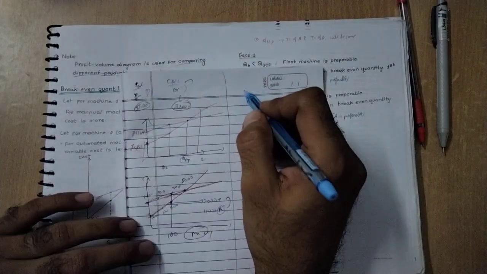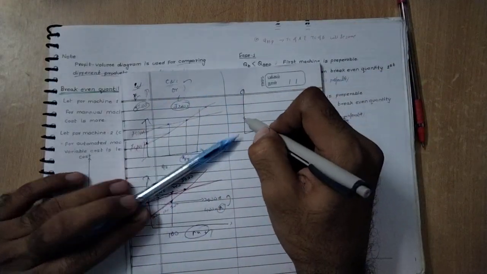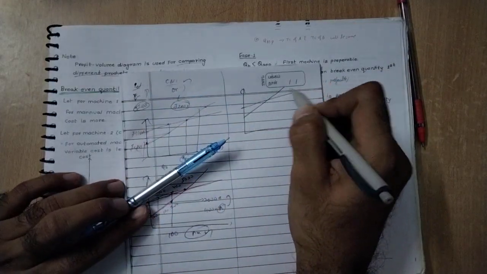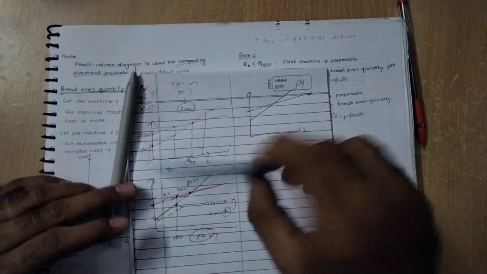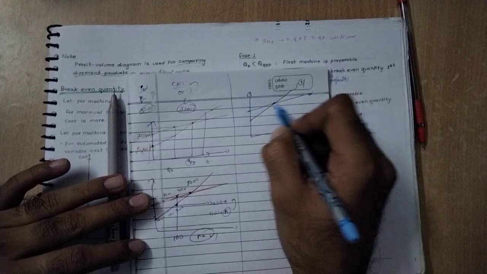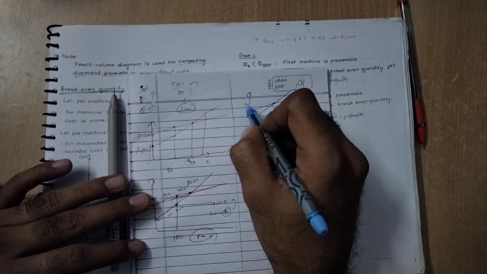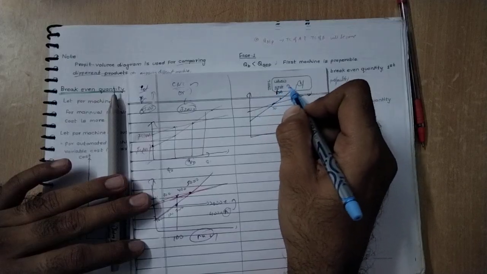The same thing, whenever we go to the other side. This is machine 1, this is machine 2, and this is 5000, then 6000, 7000 and so on.